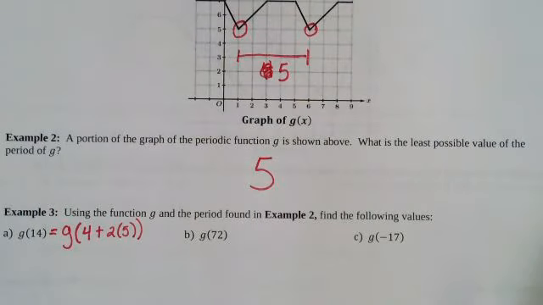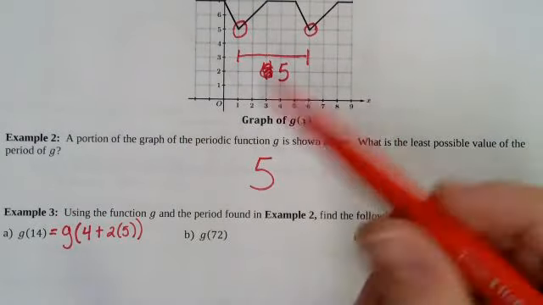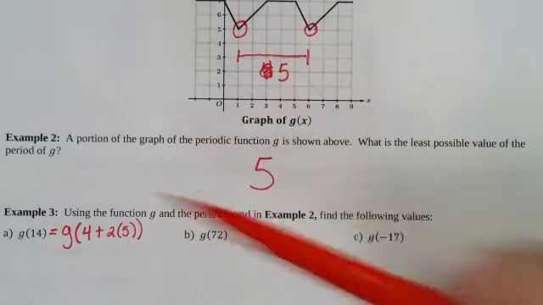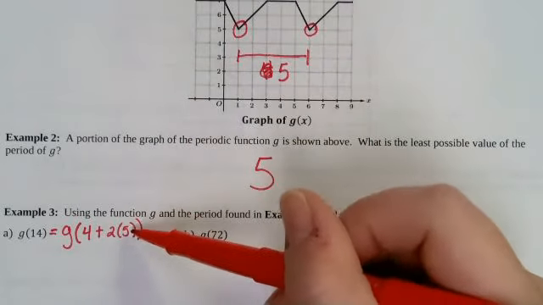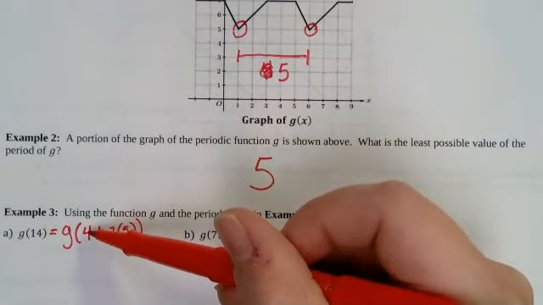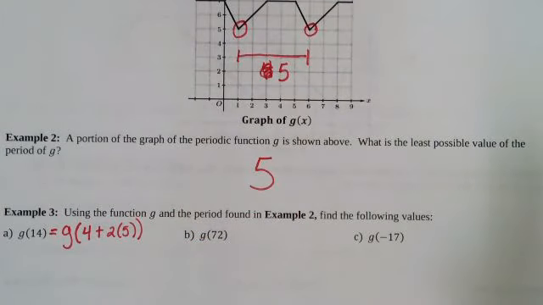Okay, I want you to go through the math here. Do you agree that this is the same as g of 14? 2 times 5 is 10, plus 4, yes, 14. So I didn't change the value. We're just changing the way this looks.